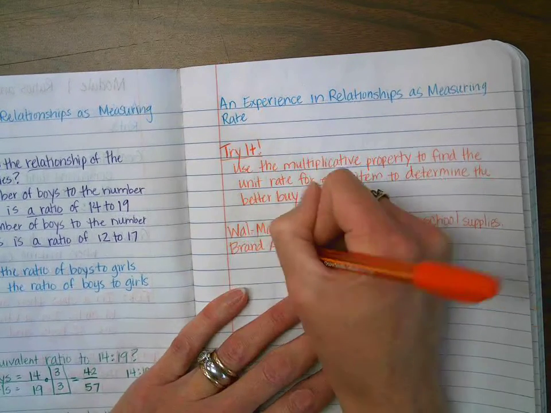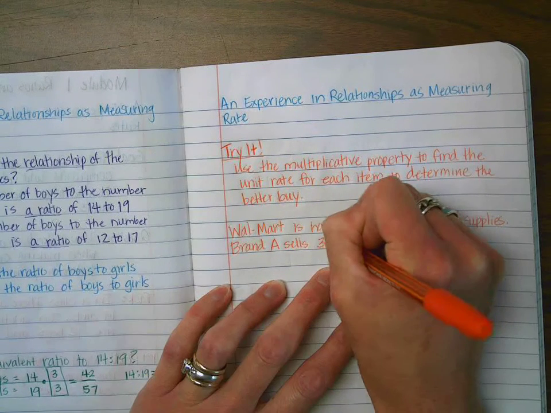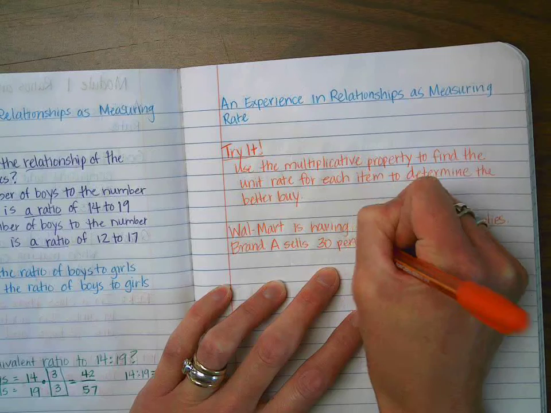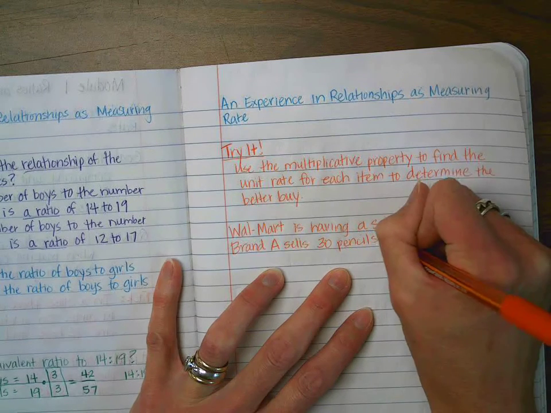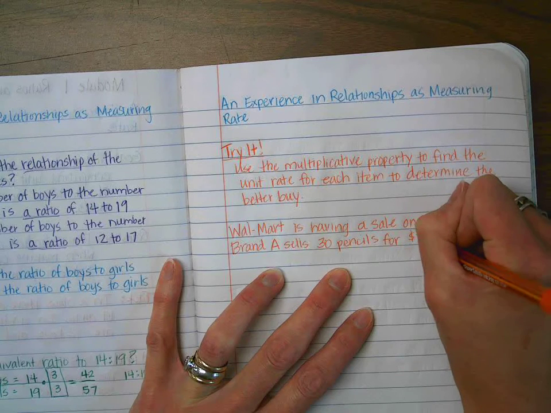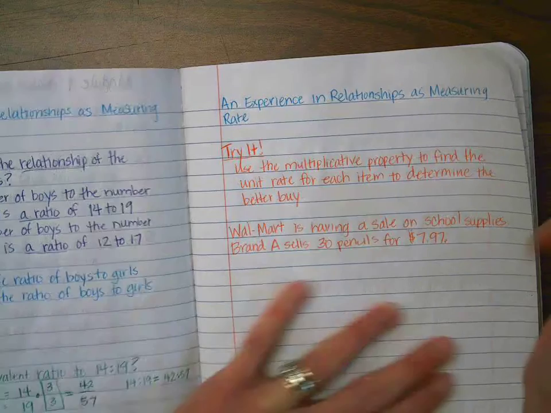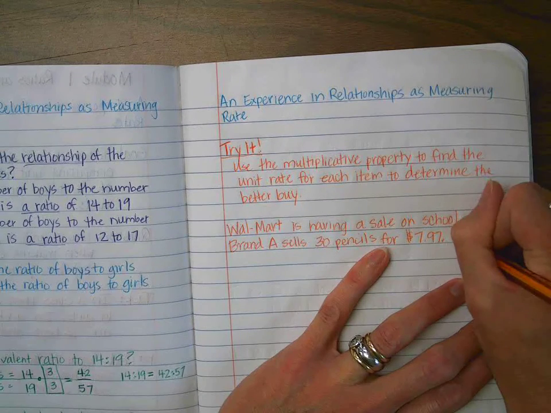Brand A, I don't know what brand it is, but we can't say names. We'll just call it brand A. Brand A sells 30 pencils for $7.97.